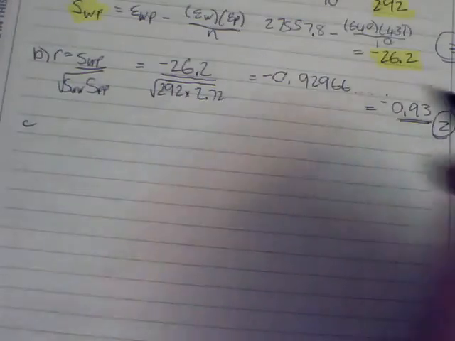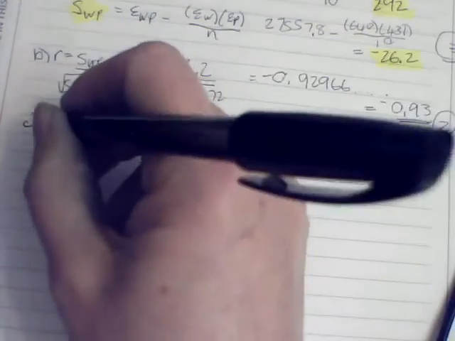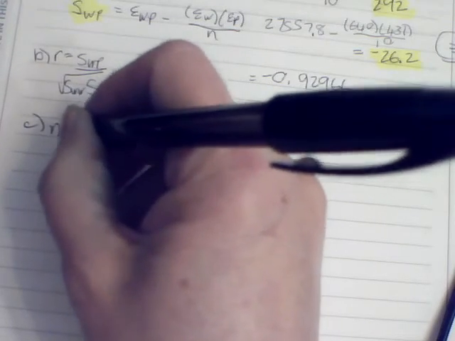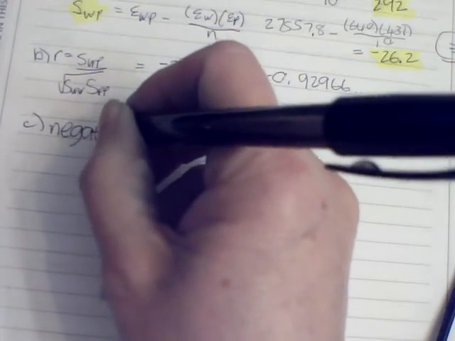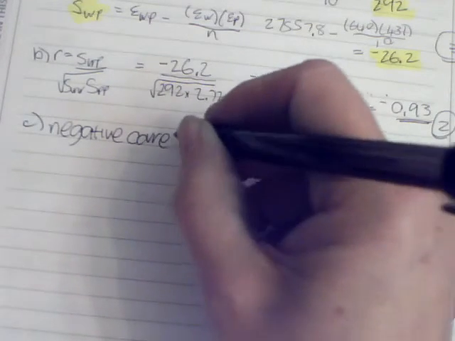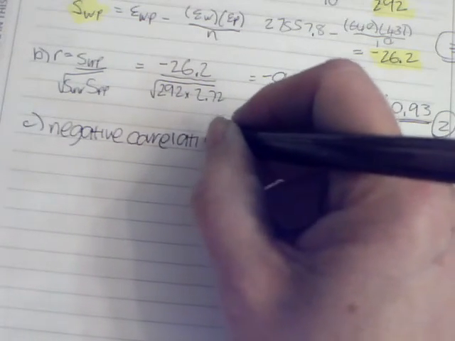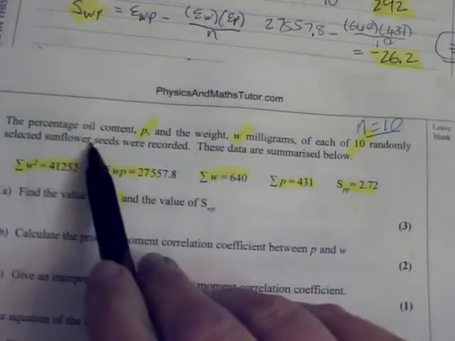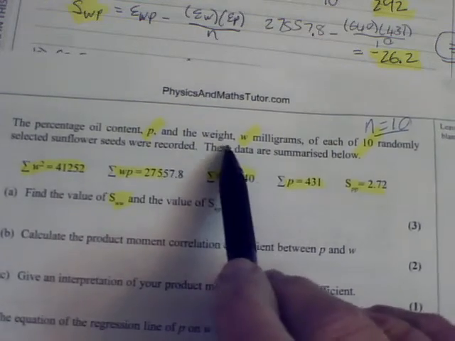Right, okay, part C, give an interpretation. Right, okay, so we've got a negative correlation. And what does that mean? So let's have a look at what we're comparing. We are comparing oil content and the weight.